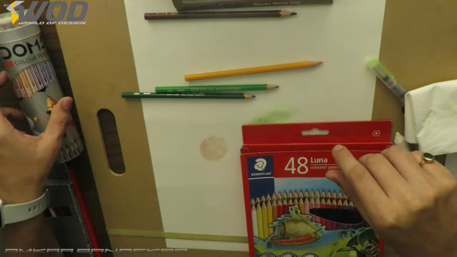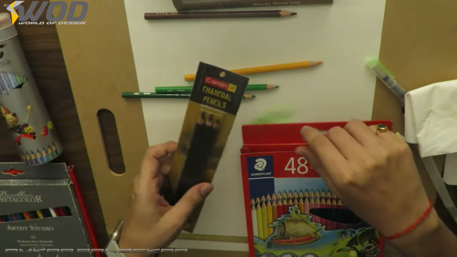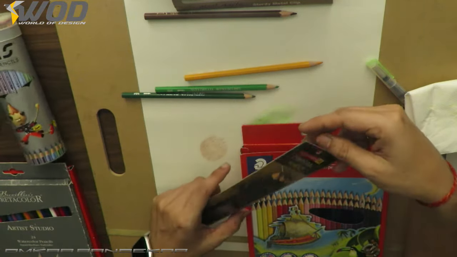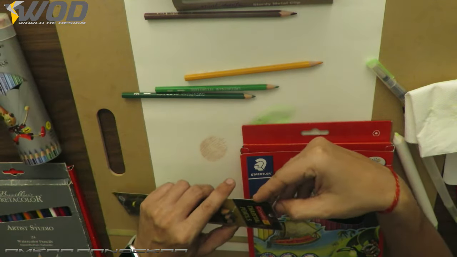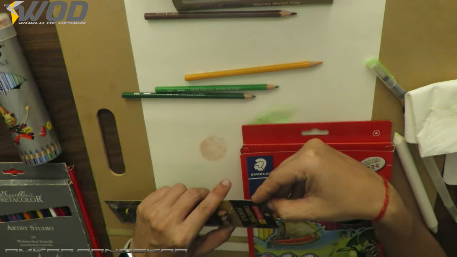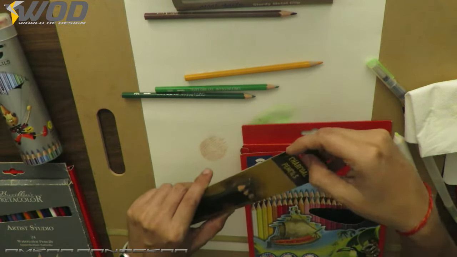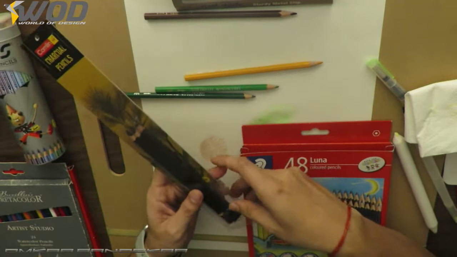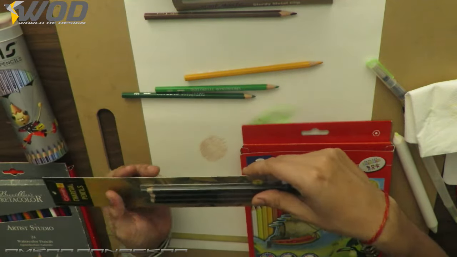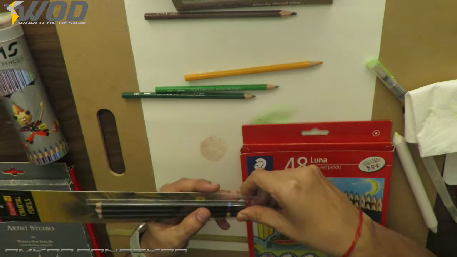And apart from that, there is one more pencil that I would like to mention here, the charcoal pencils. Charcoal pencils are made with charcoal, and different softness and hardness grades are available in those pencils.